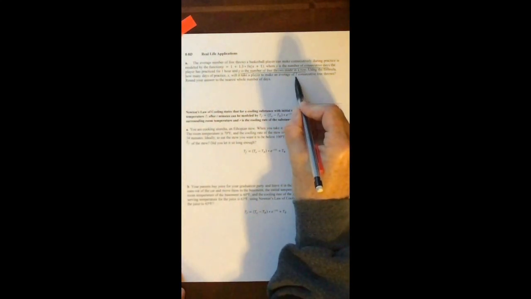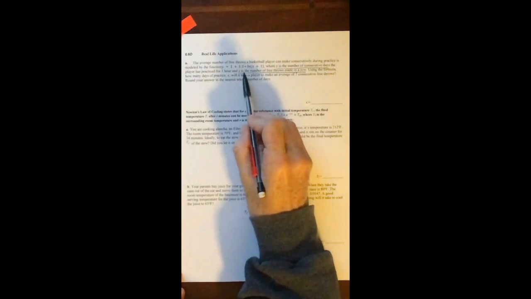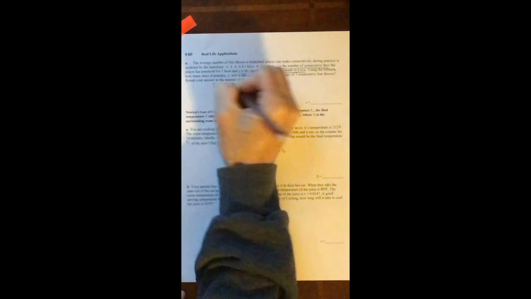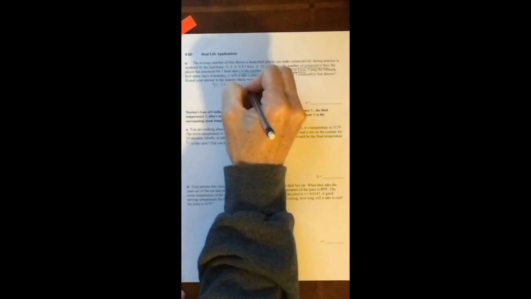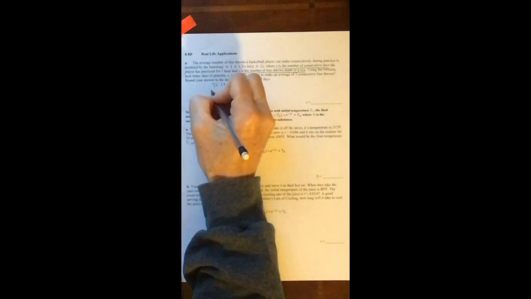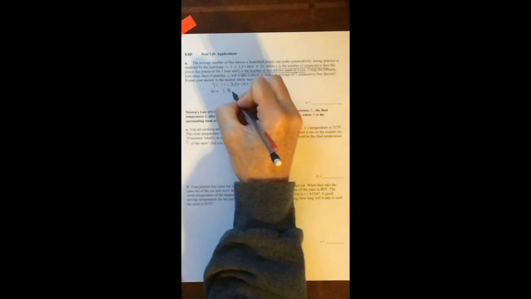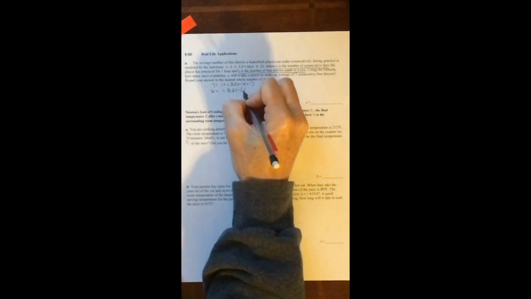The first thing we must do is figure out what the 7 needs to be plugged in for. Because we are talking about consecutive free throws made, that is going to be plugged in for my y. So the first thing I'm going to do is put 7 in for y. Now I must use my logarithmic properties to solve this. The first thing I'm going to do is subtract the 1 from both sides. So if I subtract 1 from both sides, I'm left with 6 equals 1.3 ln of x plus 1.